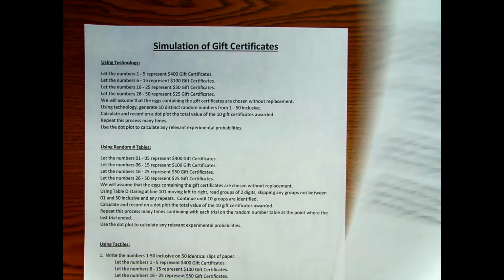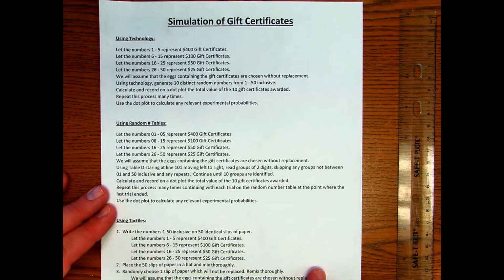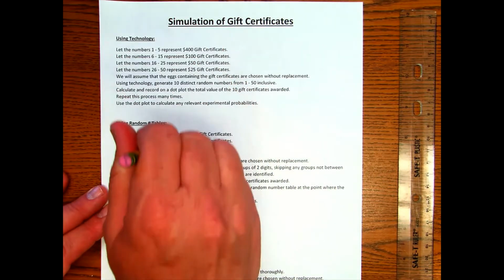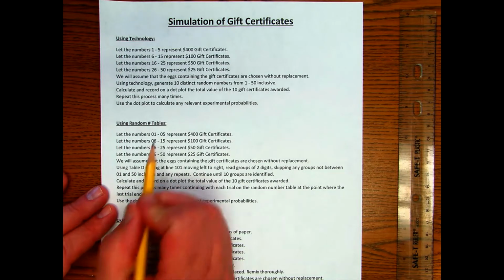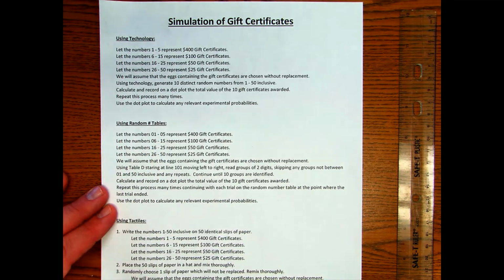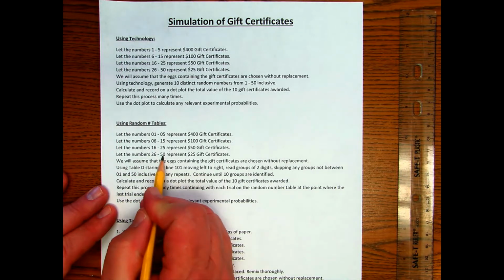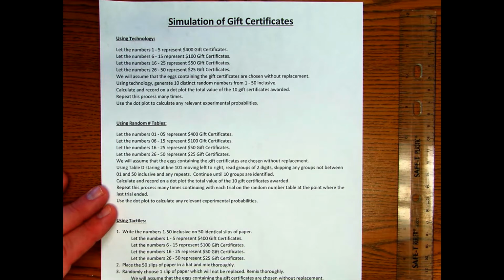Okay, what if we were going to do this using random number tables? Well, one of the key differences between using technology and the random number tables is that blocking of digits. With random number tables, when you examine groups of digits, it always has to be the same number of digits in each group. So if we're going up to 50, then we have to block it by 2 digits. If we're going up to 500, we have to block it by 3 digits. If we're going into the thousands, block it by 4 digits, etc.